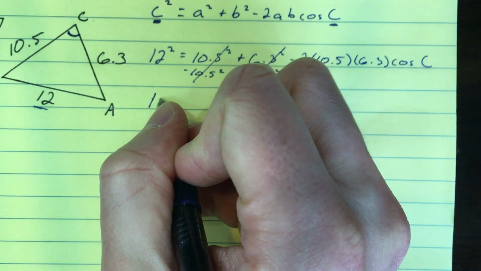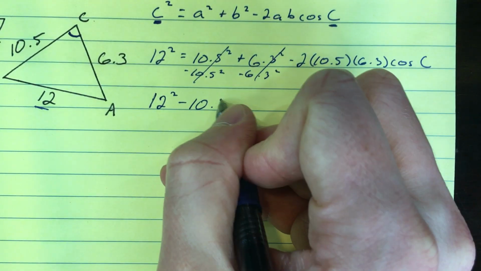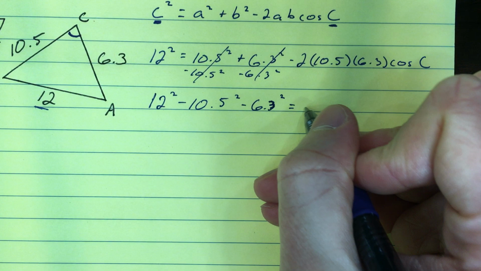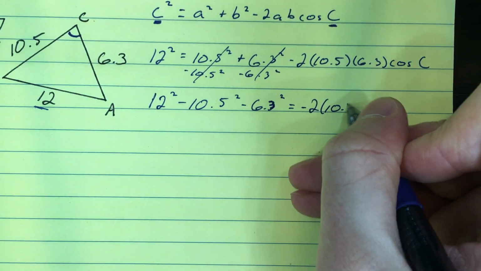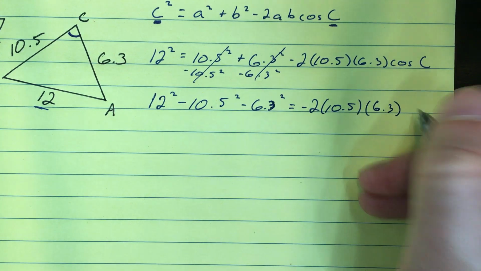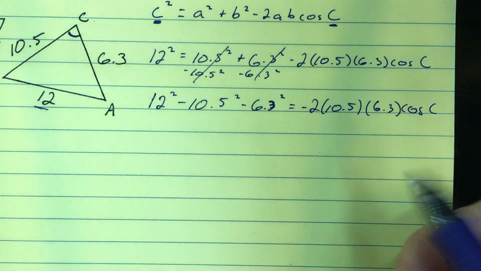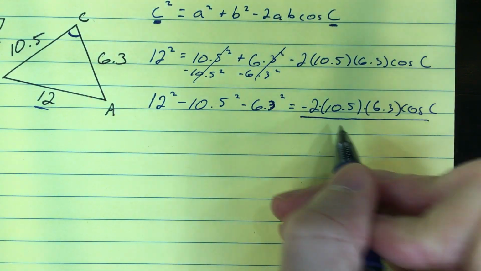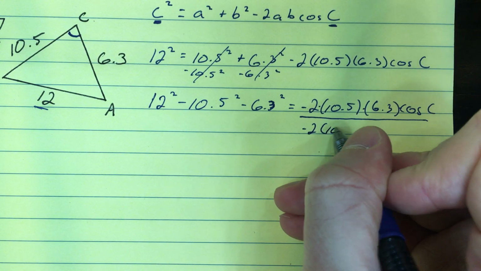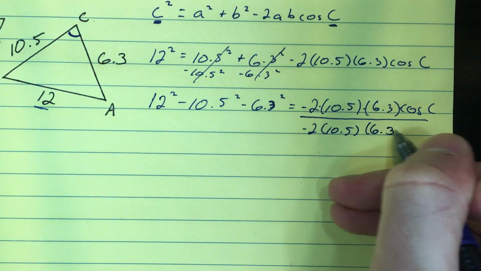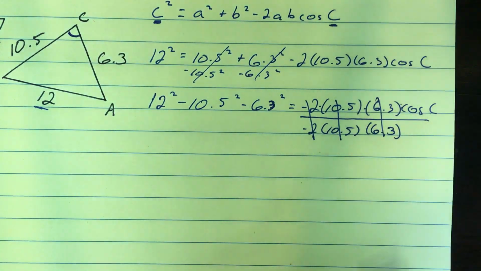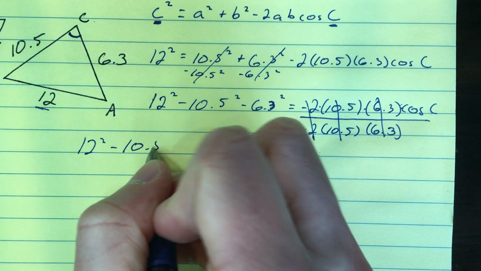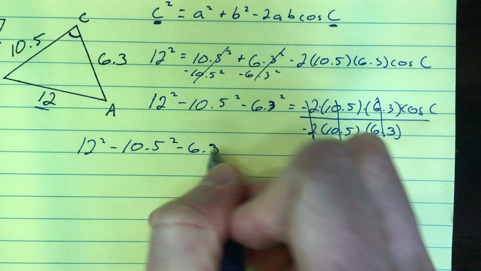So right now what I have is 12 squared minus 10.5 squared minus 6.3 squared equals negative 2 times 10.5 times 6.3 times cosine C. So I'm going to divide by all of this. These things over here are being multiplied, so I can divide by negative 2 times 10.5 times 6.3 so that I have this cosine C all by itself. So now I've got 12 squared minus 10.5 squared minus 6.3 squared.